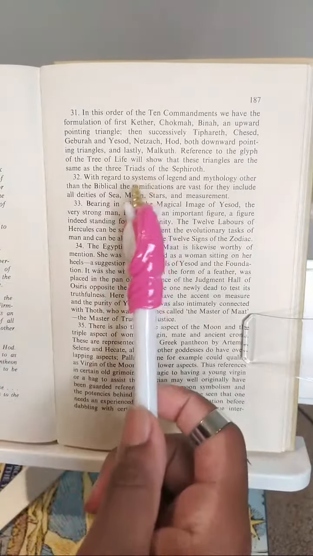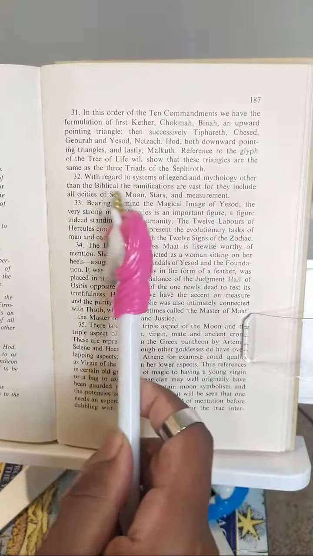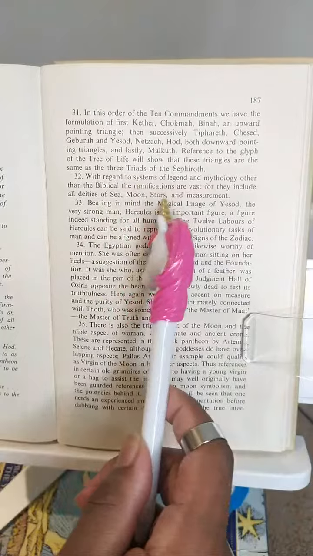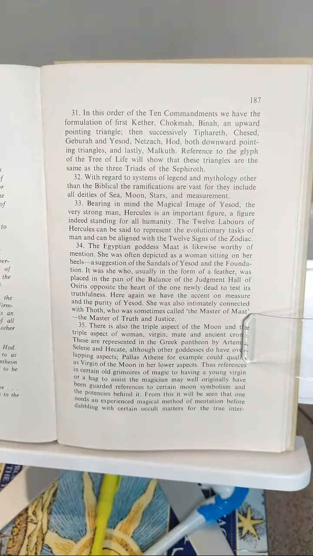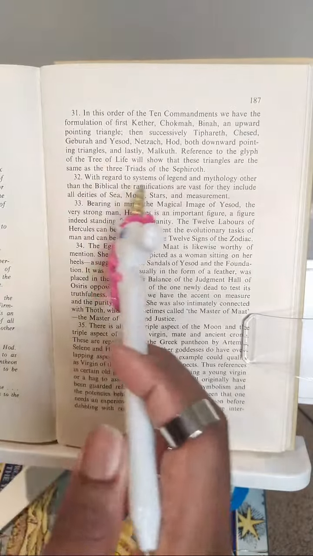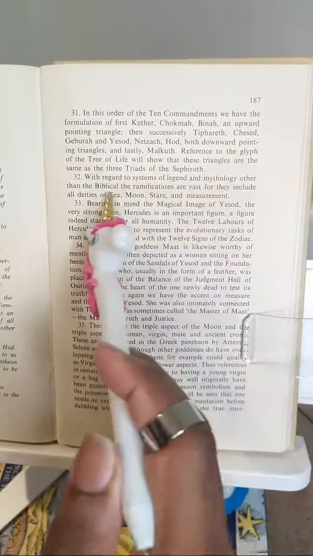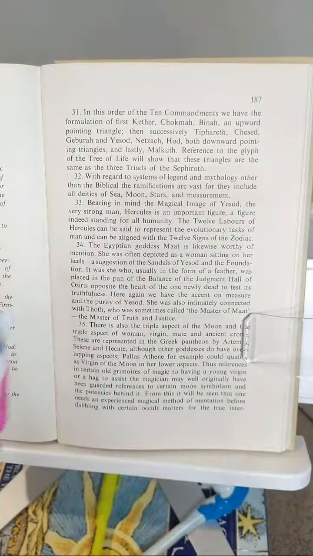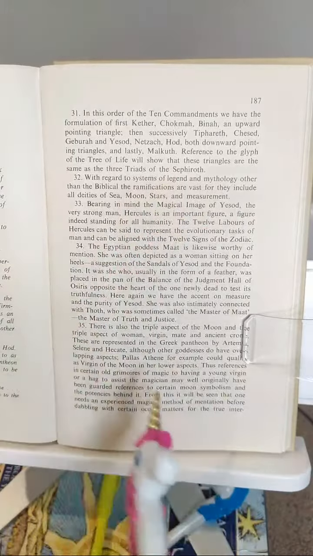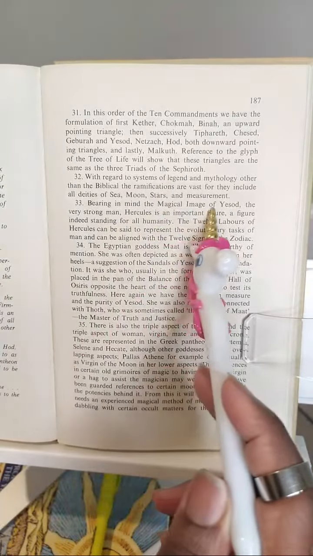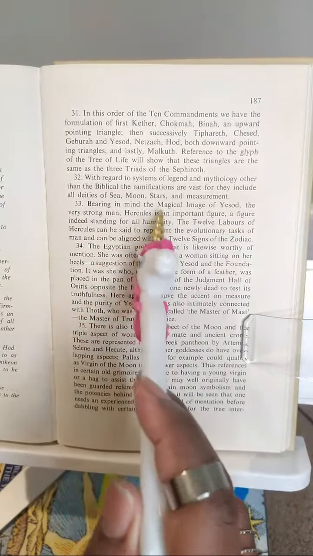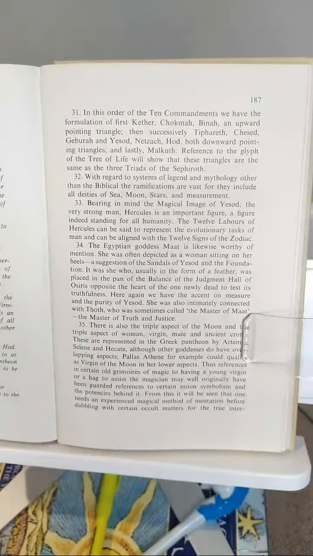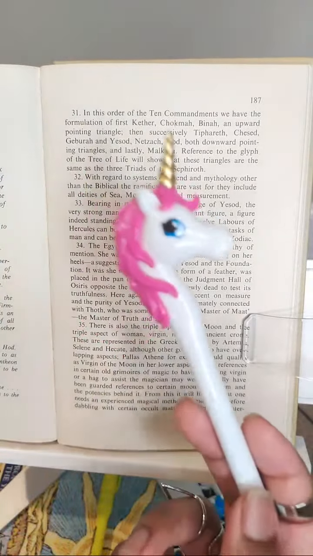With regard to systems of legend and mythology other than the biblical, the ramifications are vast, for they include all deities of sea, moon, and stars, and measurement. Bearing in mind the magical image of Yesod, the very strong man, Hercules is an important figure, a figure indeed standing for all humanity.